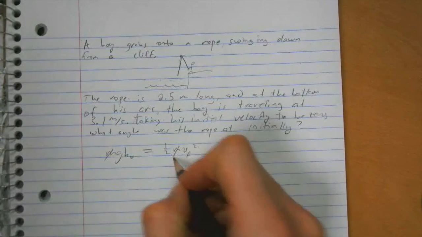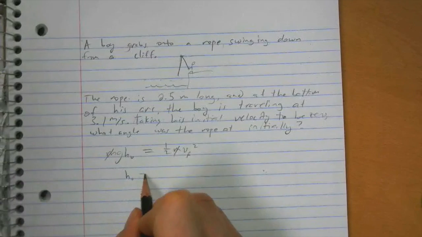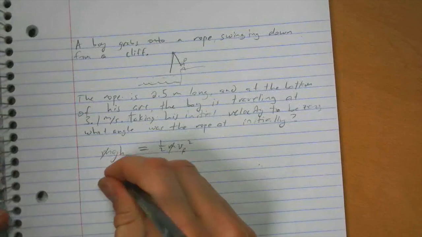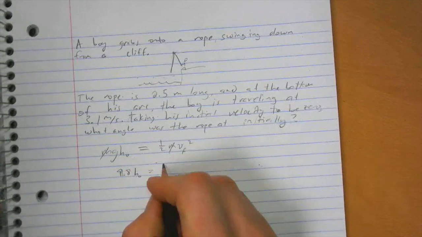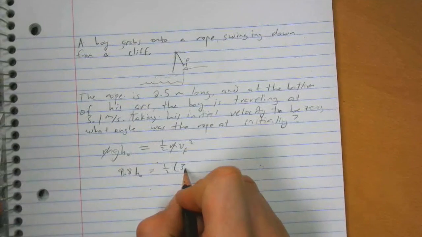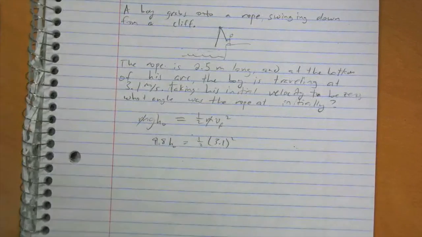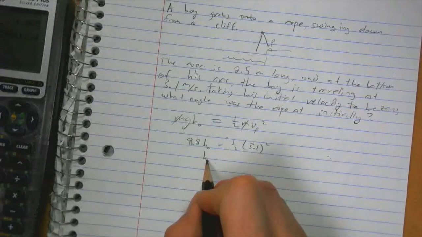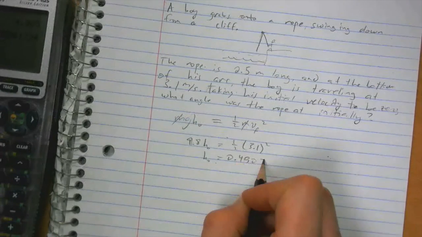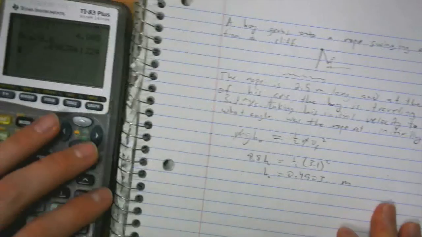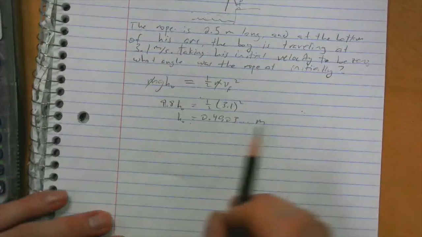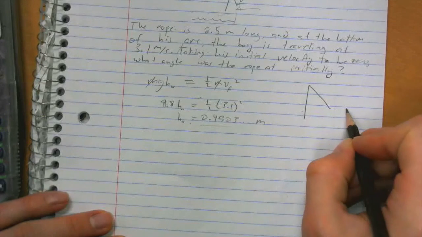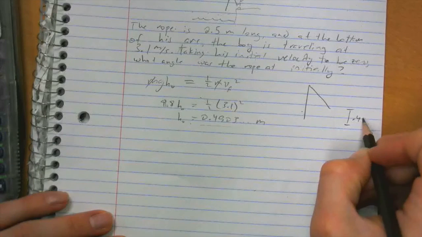So we can solve for his initial height by plugging in numbers. You can say 9.8 h naught equals 1/2 3.1 squared, so h naught is 0.5 times 3.1 squared divided by 9.8. We get that his initial height was 0.4903, etc. meters. Okay, so I've got that value, but now we've got to figure out what that means about the angle of the rope. So his initial height right here was 0.4903.